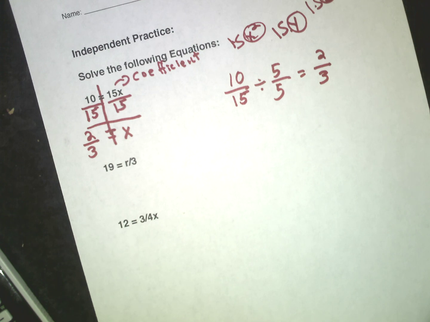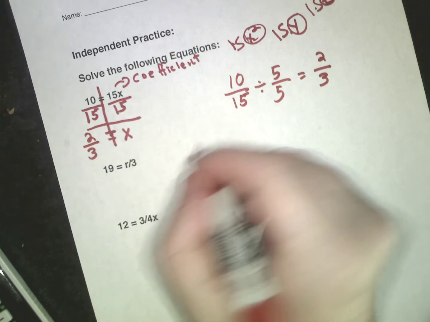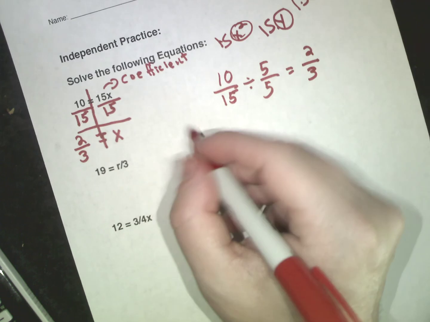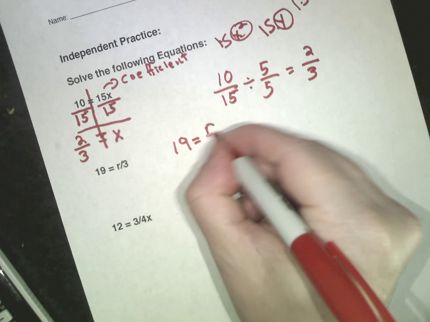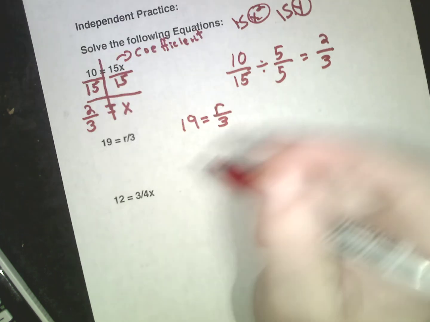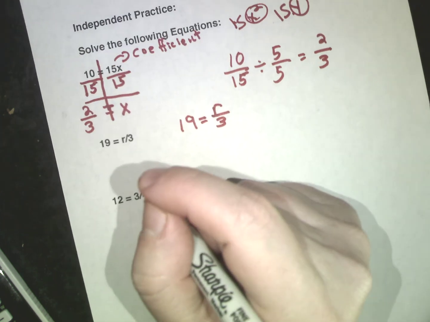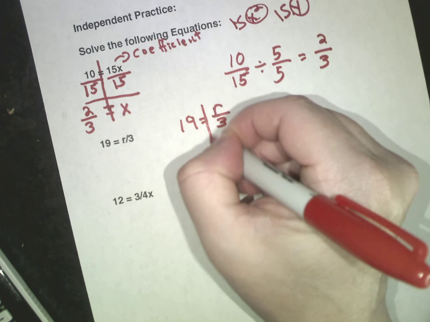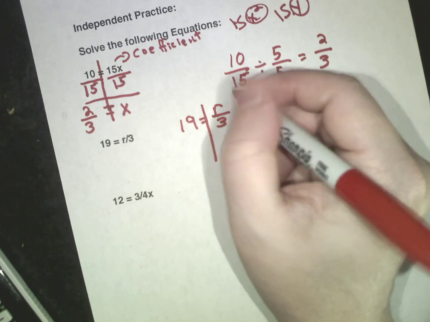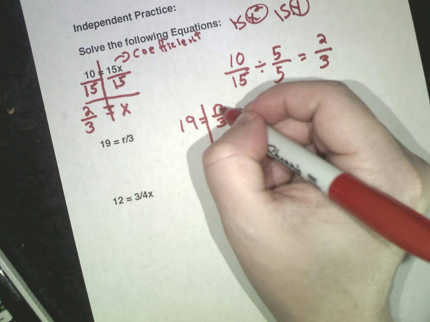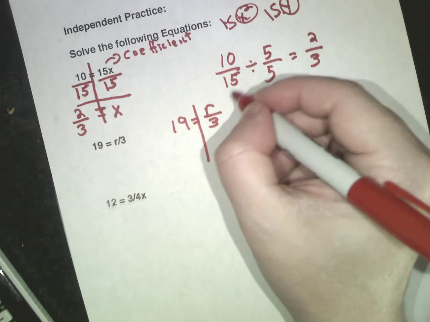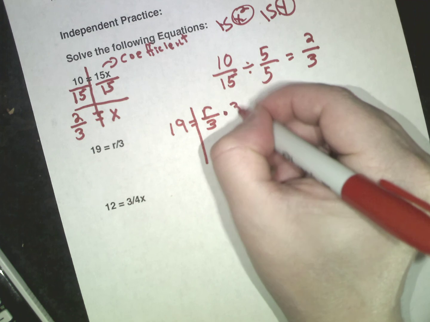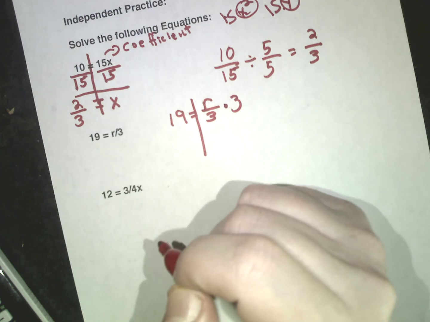Next one. 19 equals r divided by 3. I could rewrite it like this: r over 3, r divided by 3. Now, I'm going to draw my line. I have to get r by itself, and the problem that's getting me here is it's divided by 3. Opposite of division is multiplication. So I'm going to multiply this by 3.